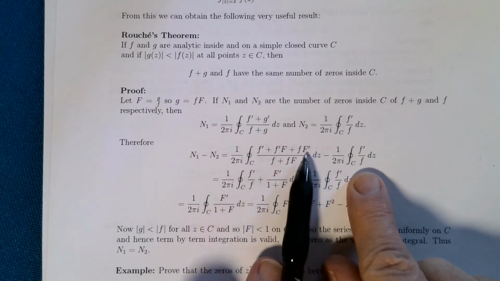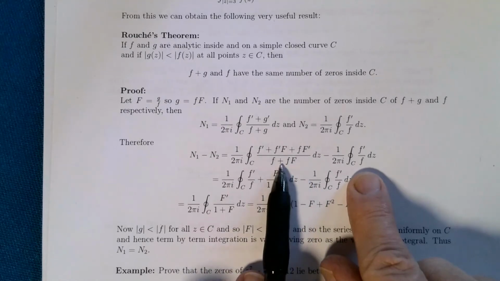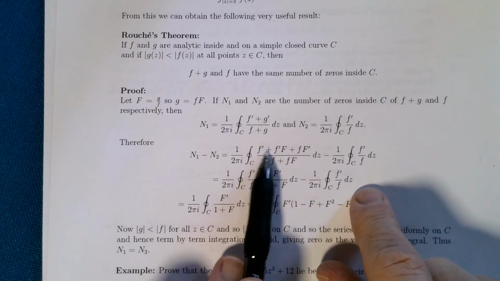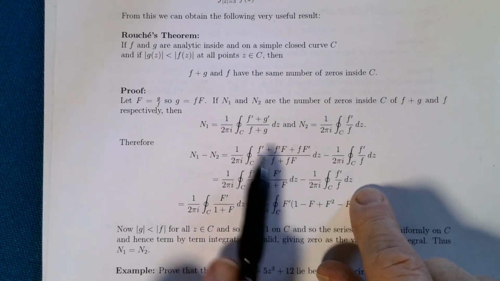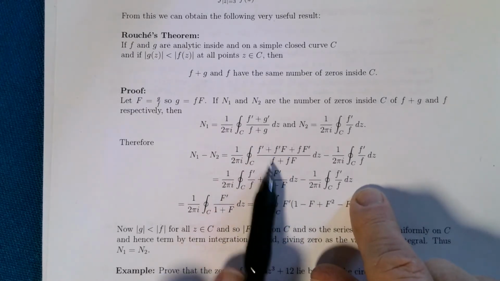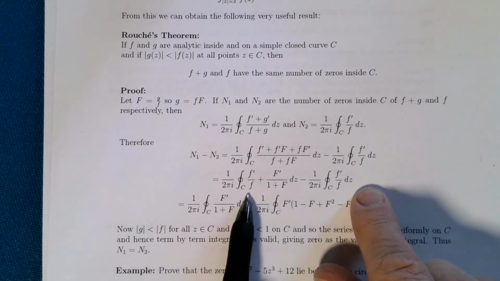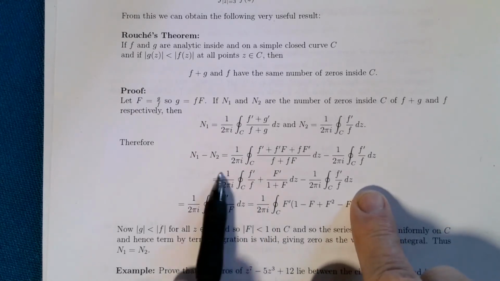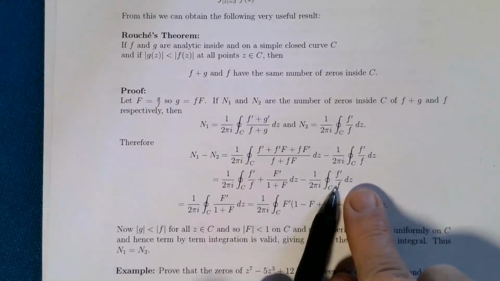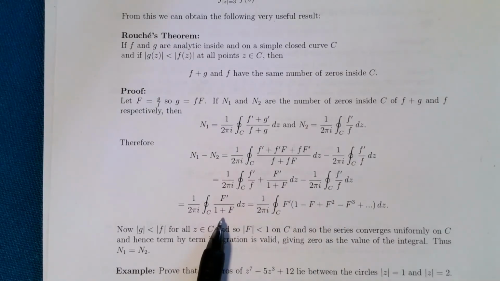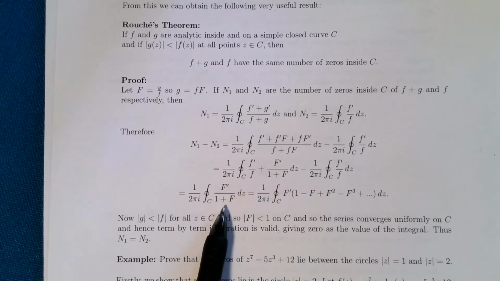I can take this one over that, and then the small f's cancel, and if I take this one divided by that, I can factor out a little f dashed on the top, little f on the bottom, and I get a 1 plus capital F factor that cancels out, and I just get this. These then cancel out nicely, so the integral, this difference, turns out to be just this thing. And this one here is looking like I want to expand this out as a geometric series.